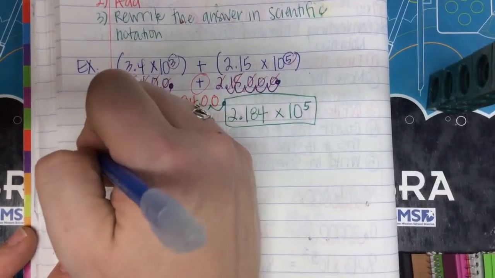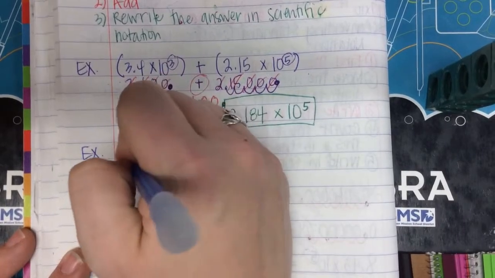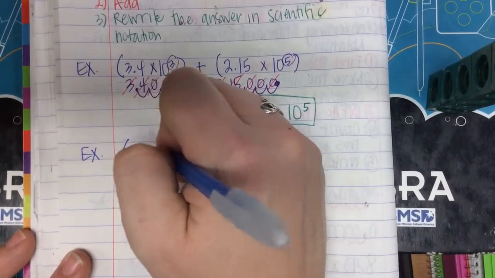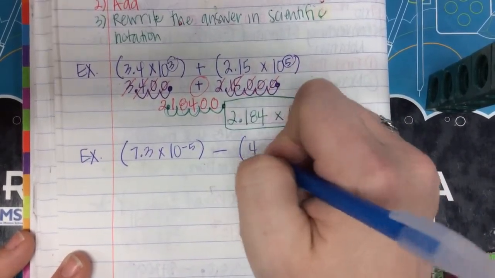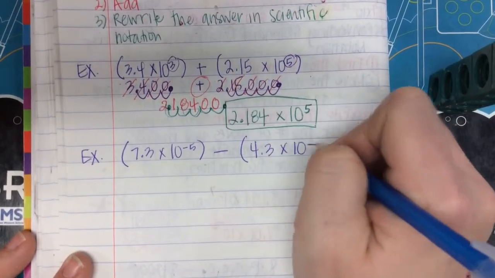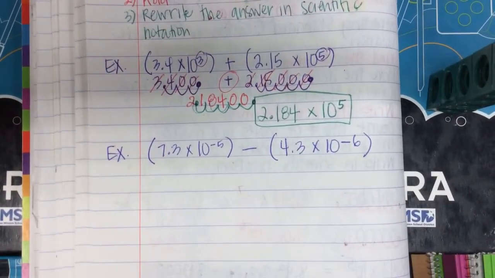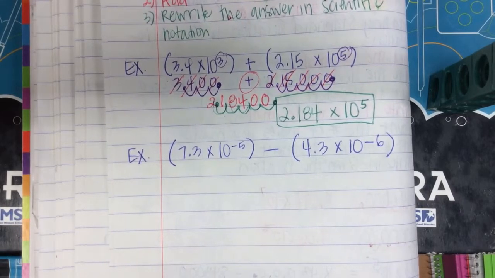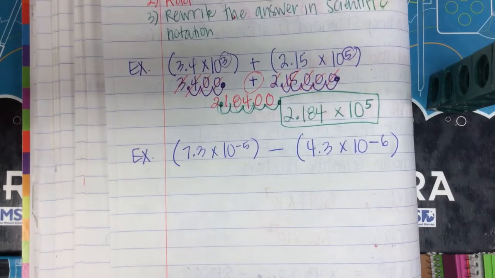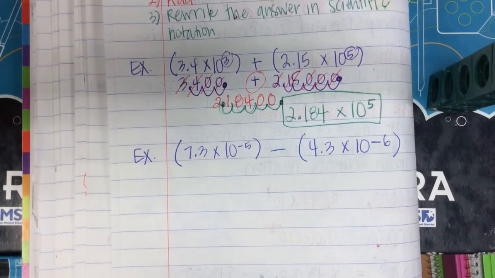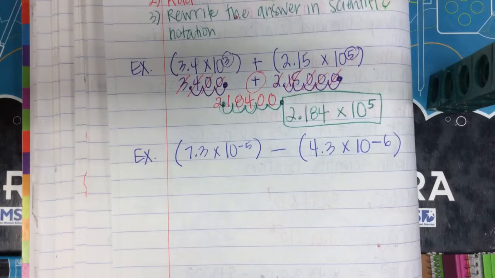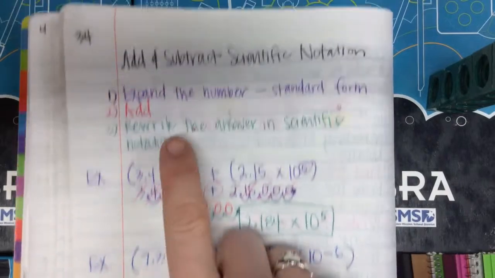All right, let's try another one. 7.3 times 10 to the negative 5th. Andrew, please pay attention. Minus 4.3 times 10 to the negative 6th. Step number 1, expand the number.